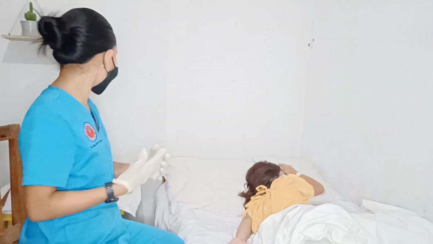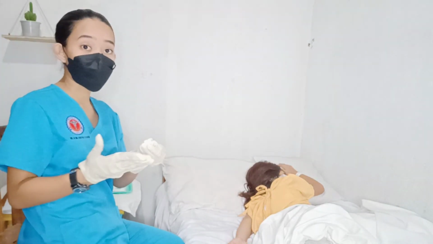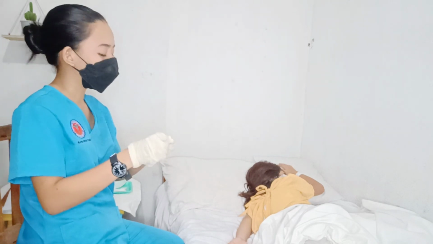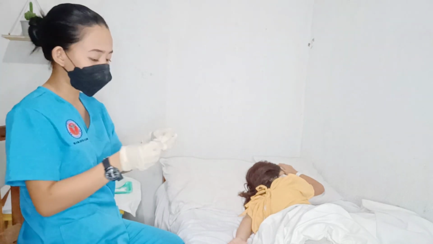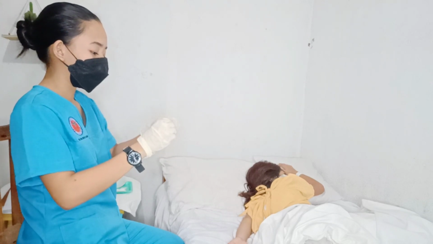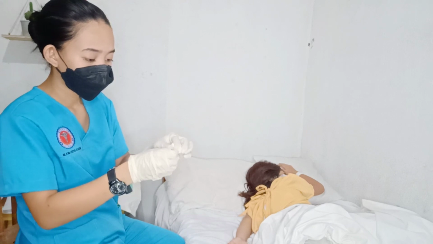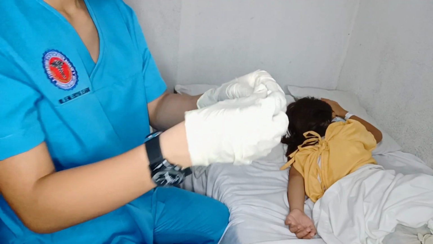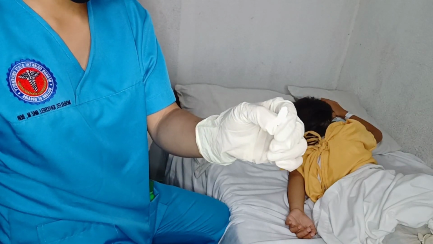And after that, we're going to remove the suppository from the wrapper. We're going to check first the expiration date. This medication will expire on January 2023. So we have here the suppository.